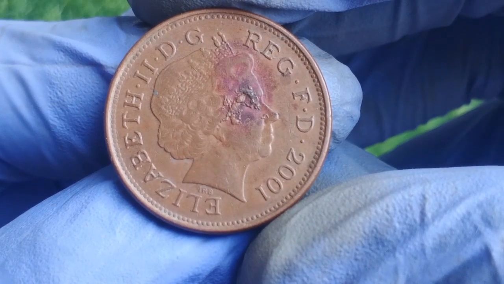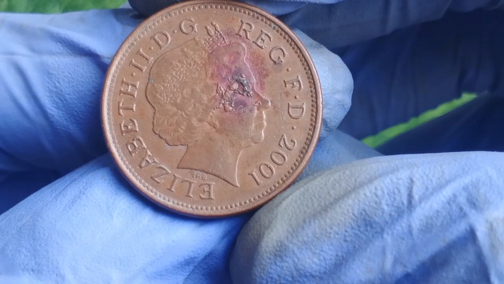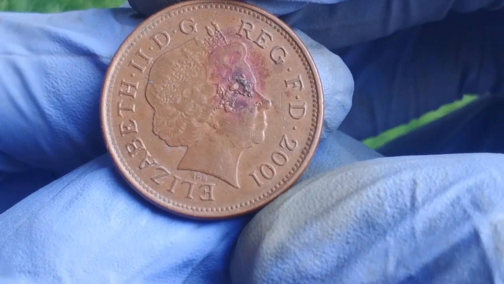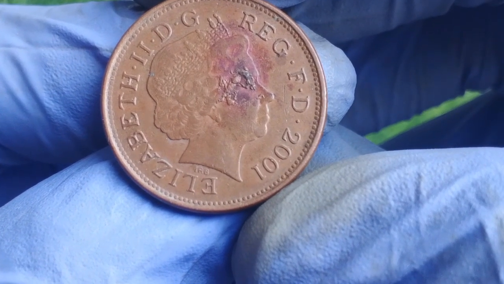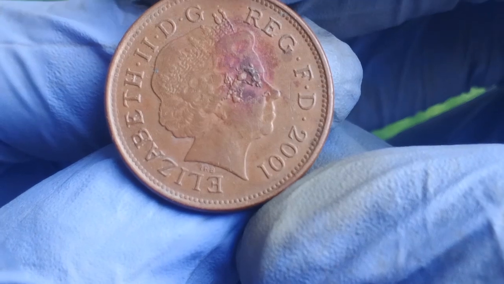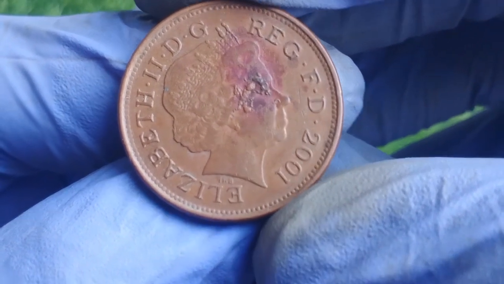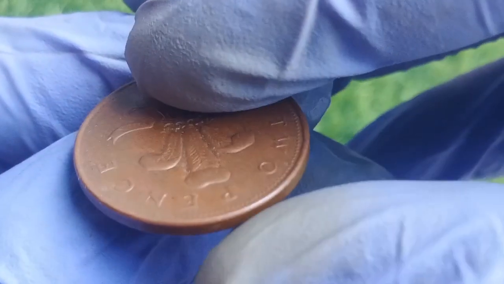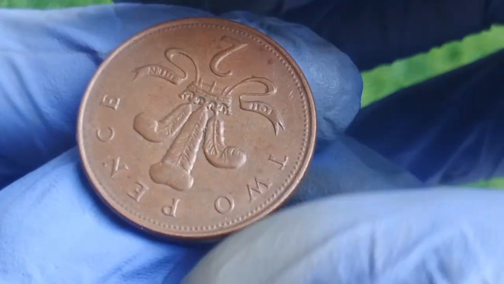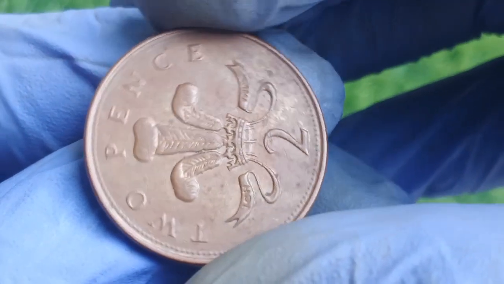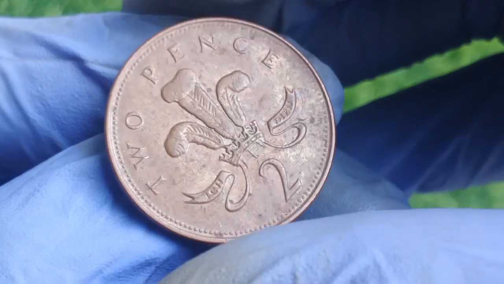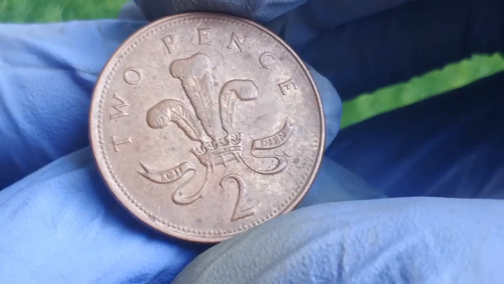The 2001 issue of the coin carries special relevance for collectors because it represents the turn-of-the-century series of Elizabethan coinage, bridging the 20th and 21st centuries and standing as one of the modern yet traditional coins in circulation. On the obverse side of the 2001 2-pence coin, one finds a portrait of Queen Elizabeth II, who had already reigned for nearly half a century by that year.